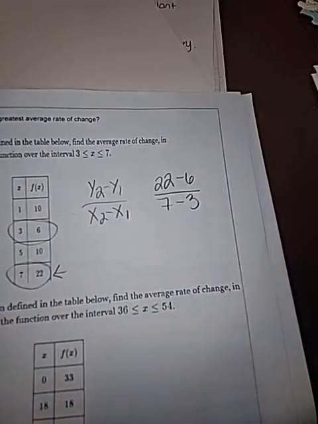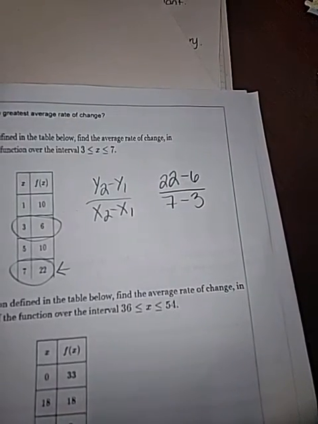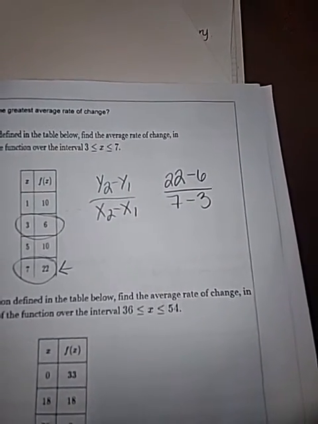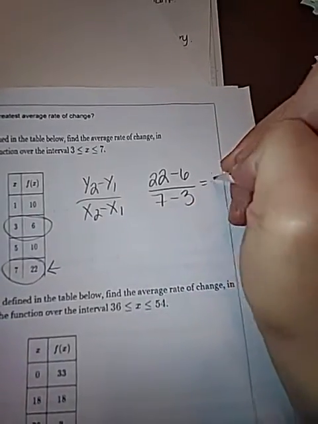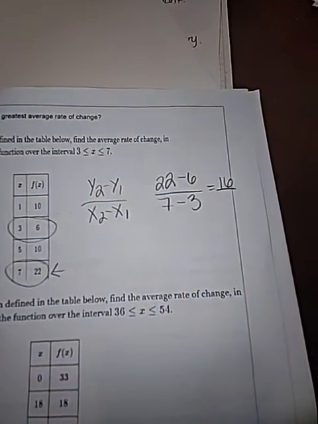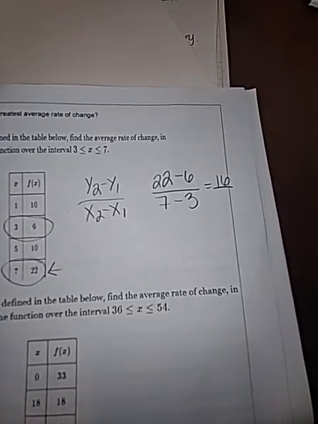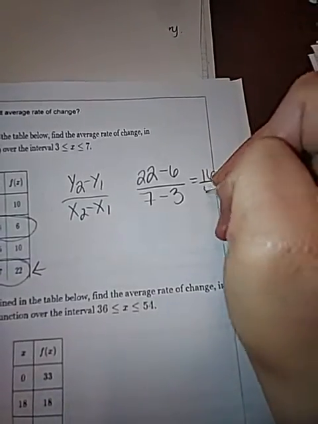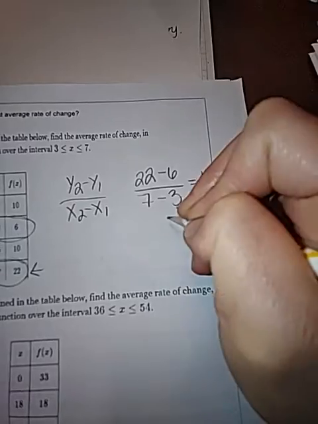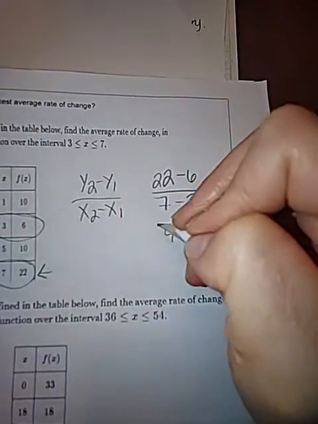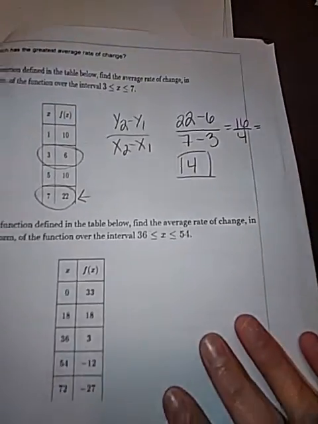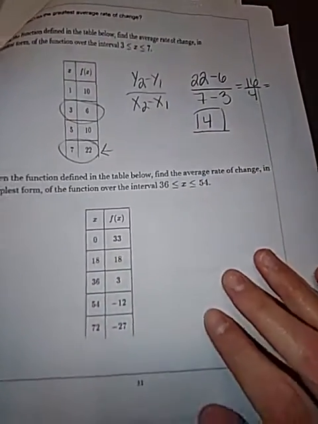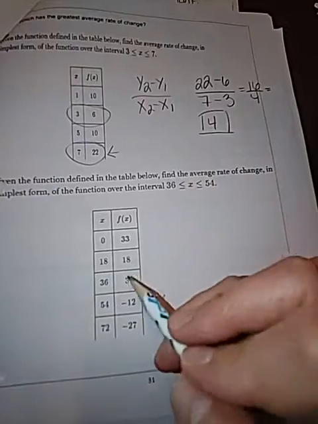All right, so we have 22 minus 6 over 7 minus 3. So we get our rate of change to be 4. Someone asked, I think it was Ken asked, if the answer can be fractional, and the answer is yes, they can definitely be fractional. All right, let's move on.